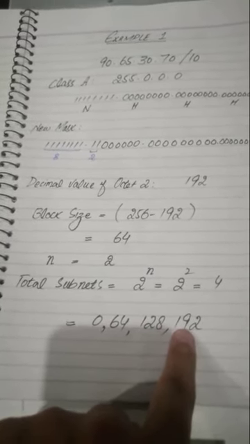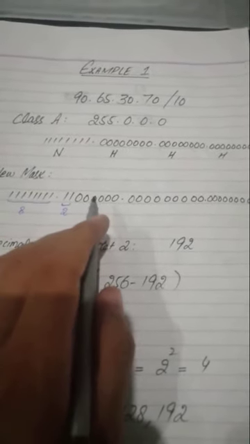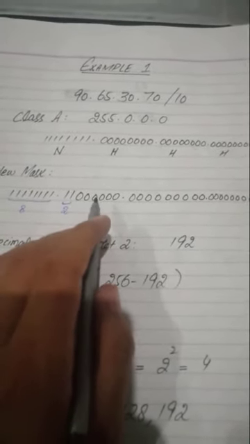Now how can we calculate the total number of hosts in this scenario? To calculate the total number of hosts, we have studied the formula 2 raised to power h minus 2. So let's discuss that. The host bits in our scenario are 22, right? 6 bits are here, and we have 8 bits here and 8 bits here.